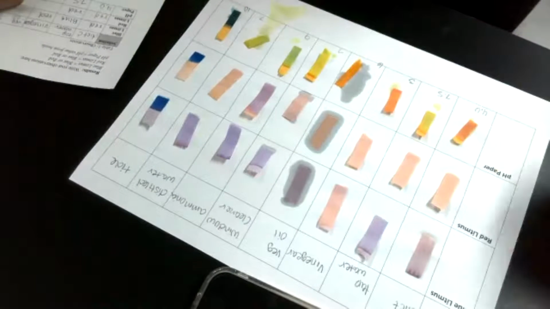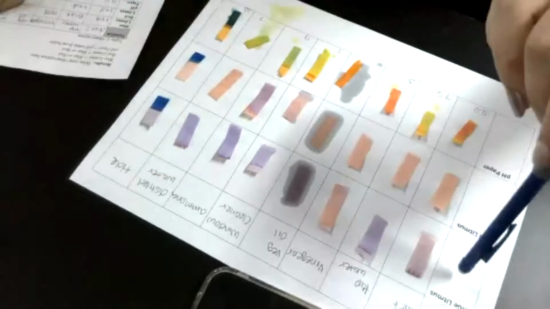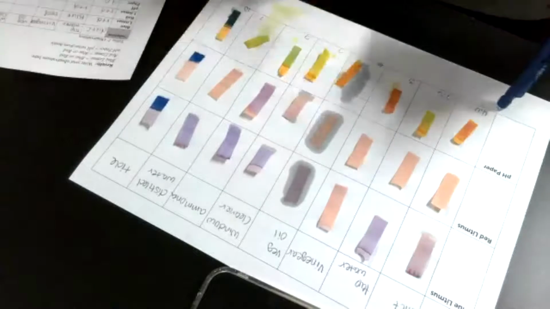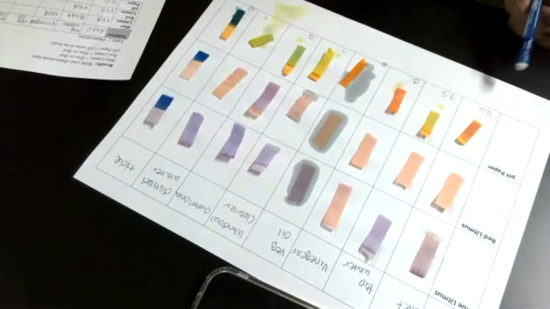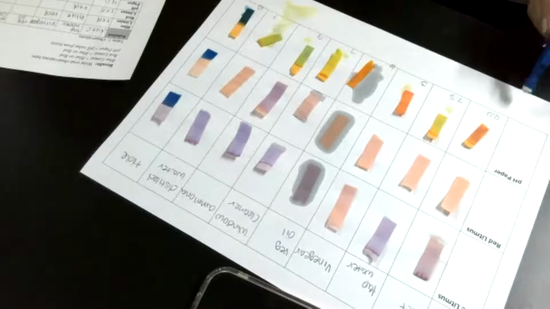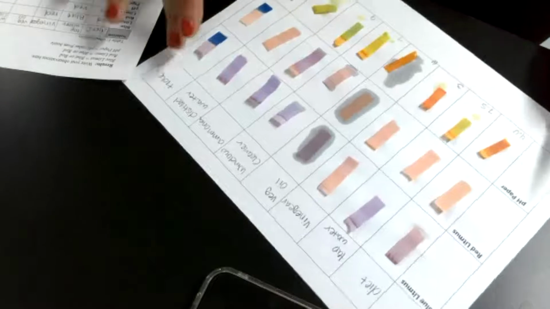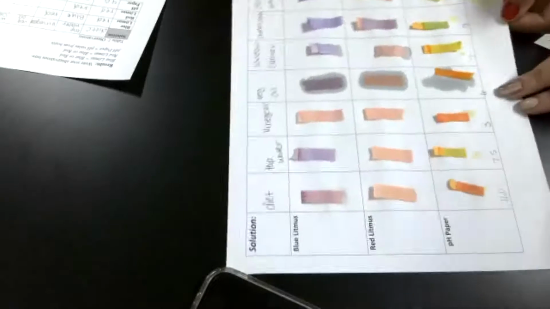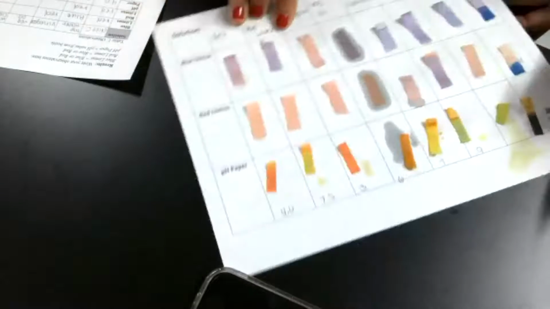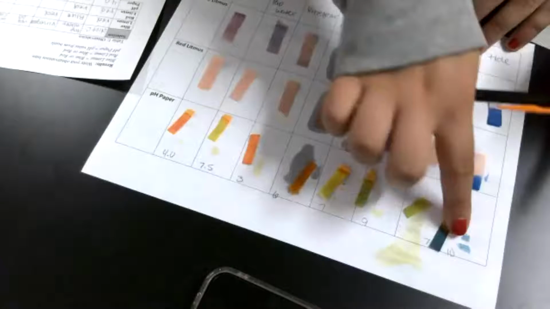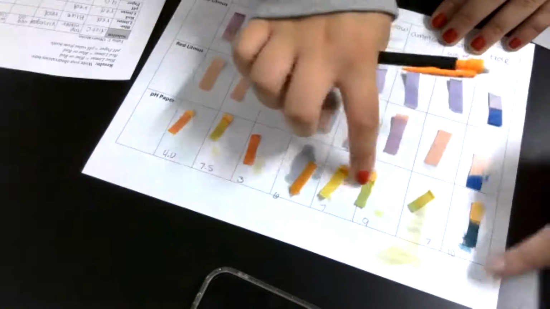So you're just writing the colors of these, but then there's numbers here. Can we turn it this way? Can she read left to right that way? So there's numbers here.